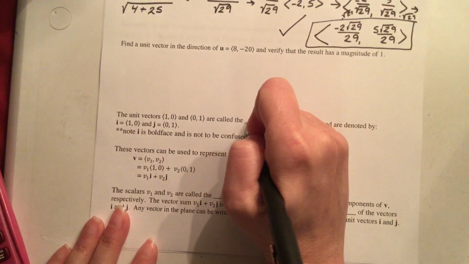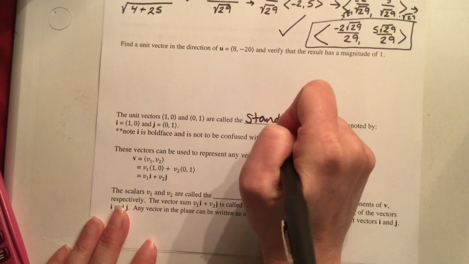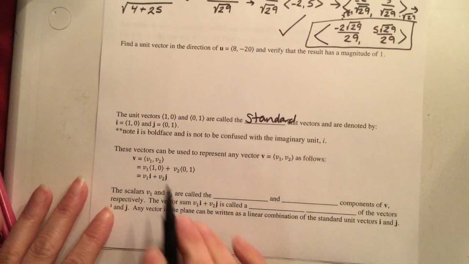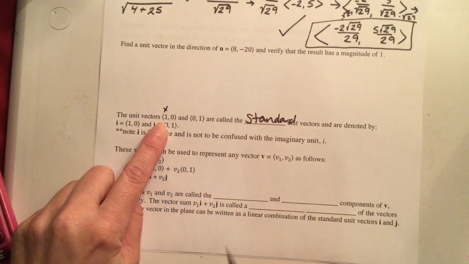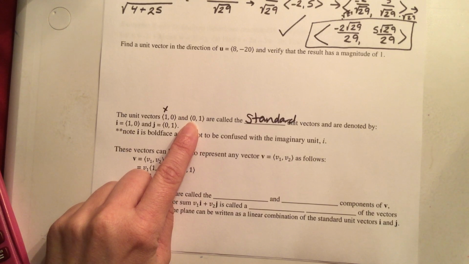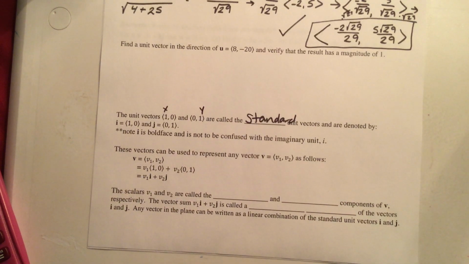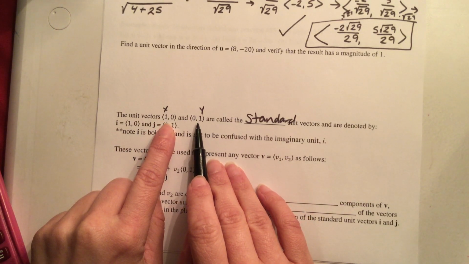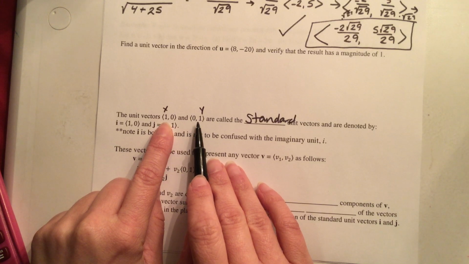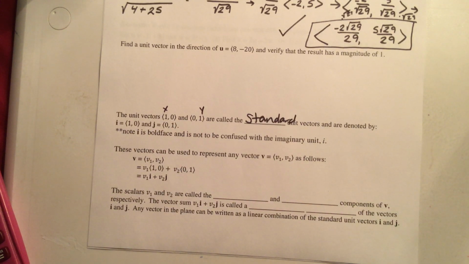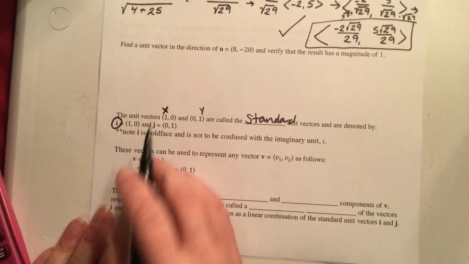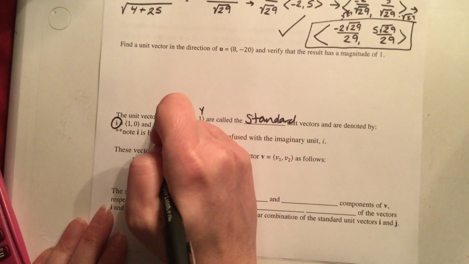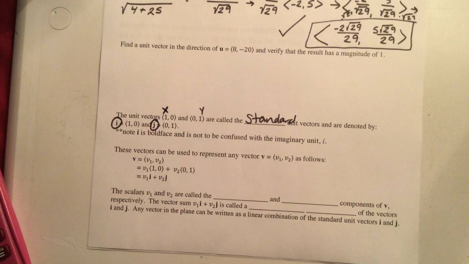0, 1, and 1, 0, they are called standard unit vectors, okay? And what happens is, notice that this one has an x value, but not a y. This one has a y value, but not an x. They're unit vectors. If you were to find the distance or the magnitude from 0, 0 to one of these, you would definitely get a magnitude of 1. Okay, so what happens is if you have just an x value, they use the letter I. If you have just the y value, they use the letter J.